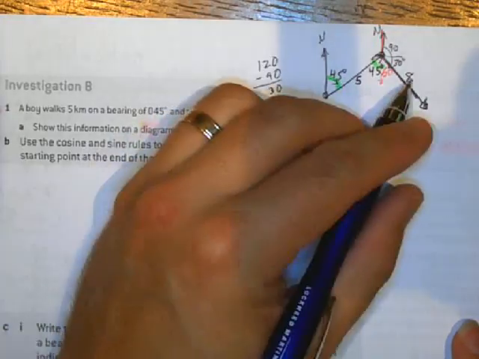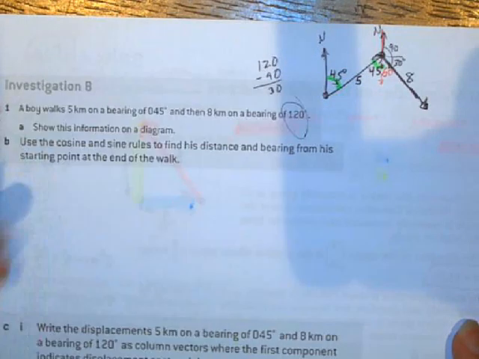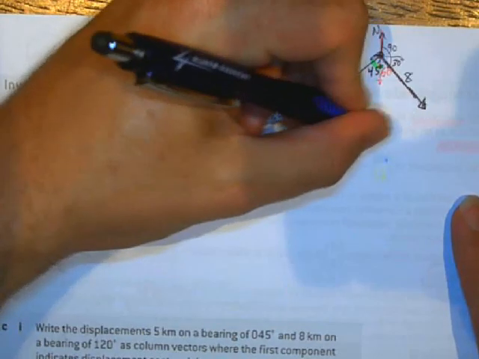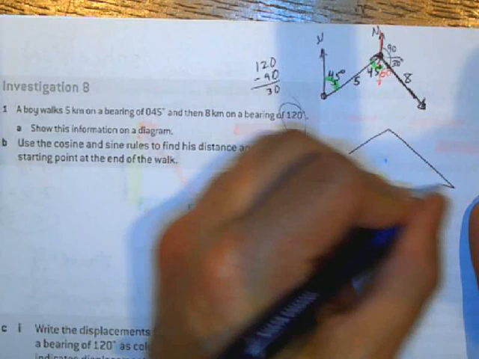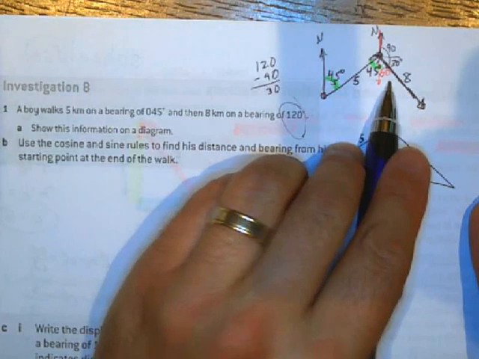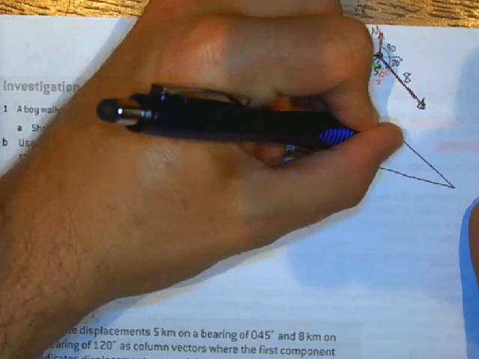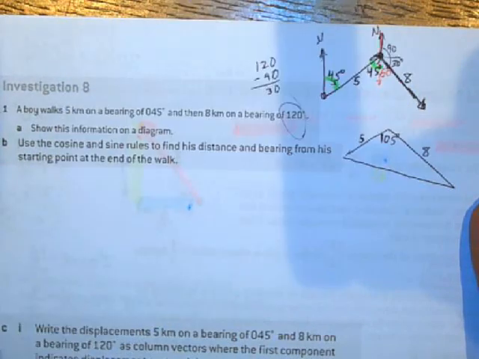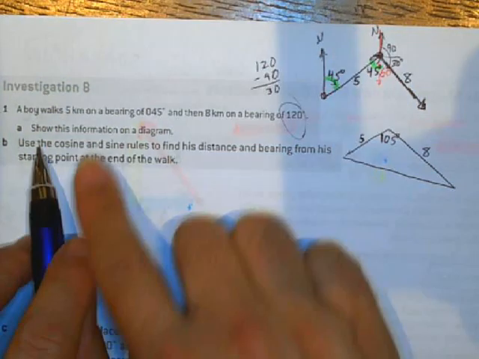So together, this is going to give me a triangle. We know this length is 5. We've got 45 plus 60, which is going to give me 105 degrees. And then we know that side is 8. So show this information on the diagram.